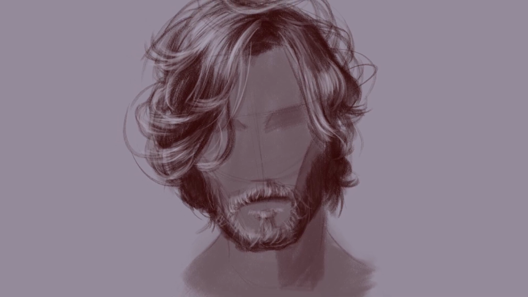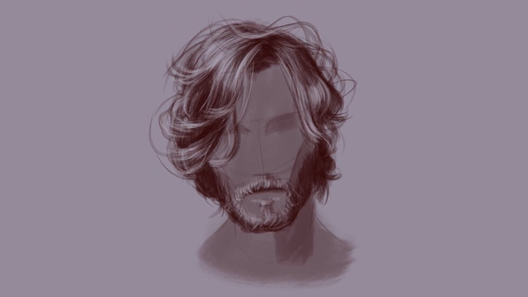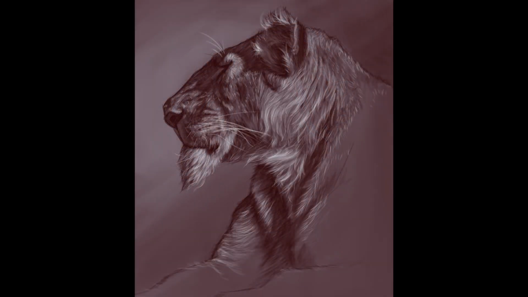Alright, welcome to my hair tutorial. Now in this specific tutorial I will go through drawing and constructing the hair on a person. Now these methods do work for animals, but we'll focus on people for now.